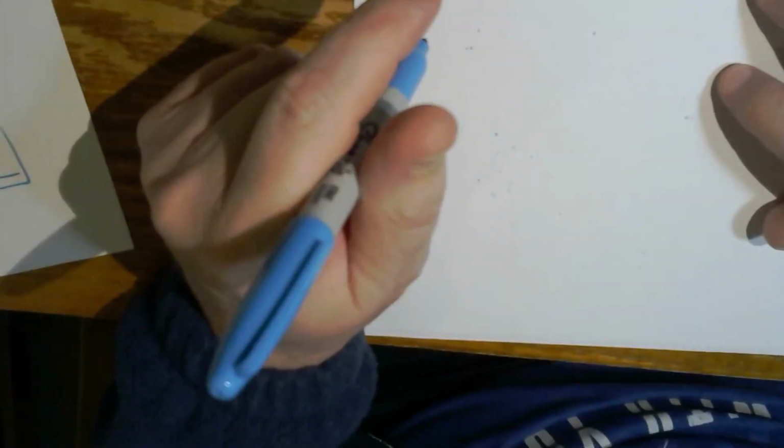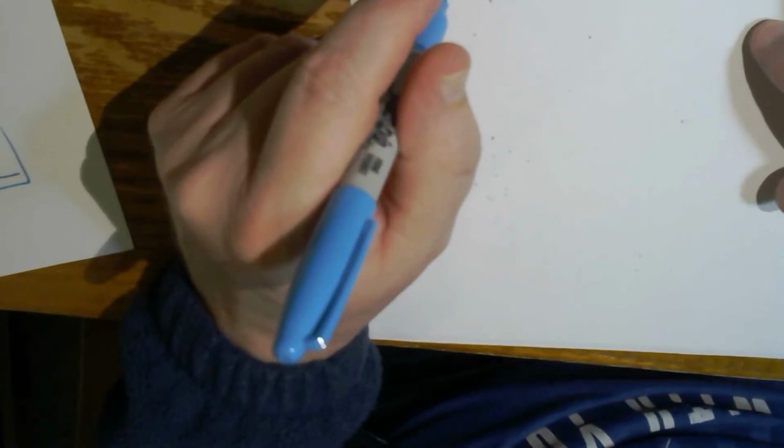Part C kind of moves into an experiment kind of problem. It says draw best fit line to the data above. They give you a graph, which is pretty nice, and the data points are somewhere around here.